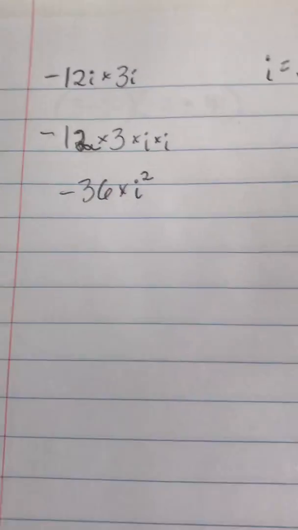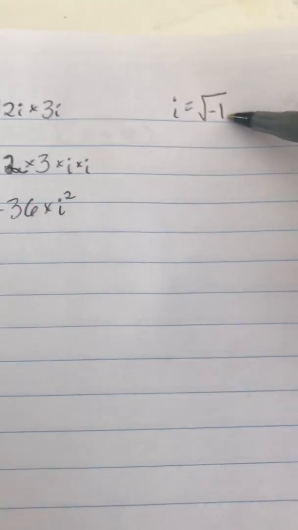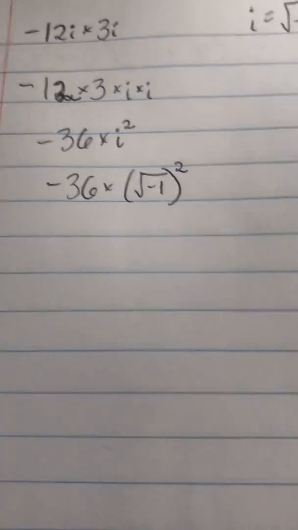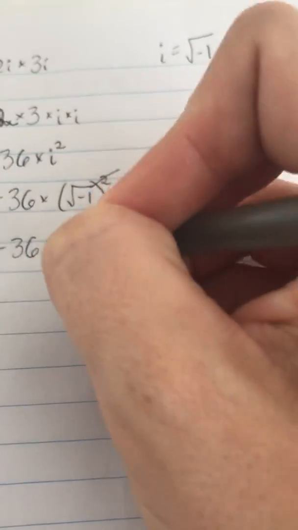Okay, now keep in mind that if i is equal to the square root of -1, and that squaring and square rooting are opposite operations, so really, this is -36 times the square root of -1 squared. Okay, so like we said, squaring and square rooting are opposites. They undo each other. So that means this is really just -36 times -1.